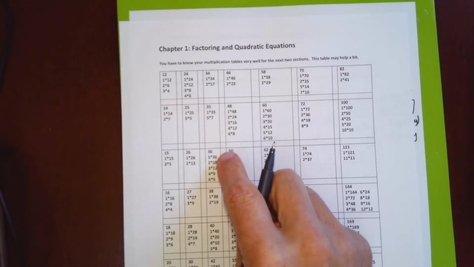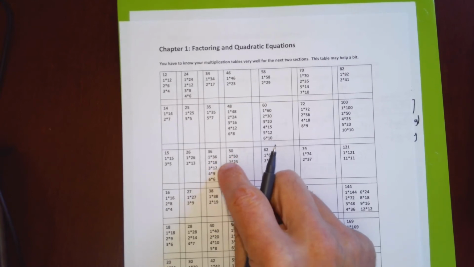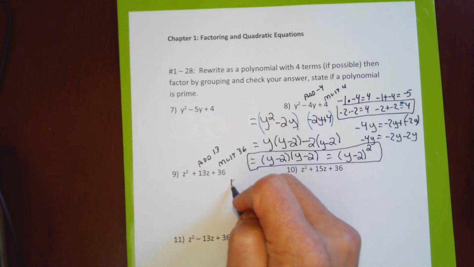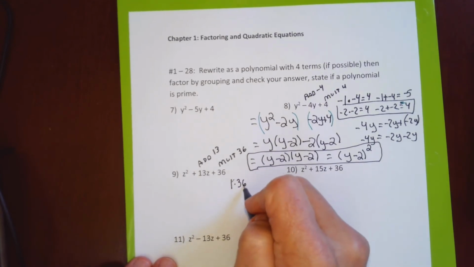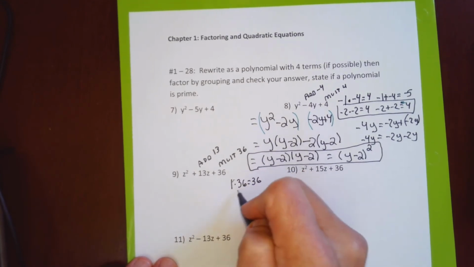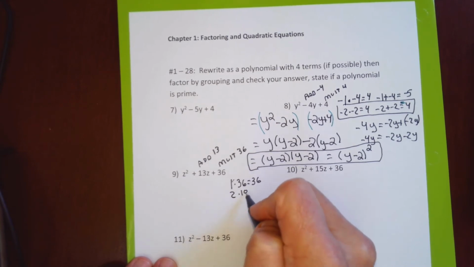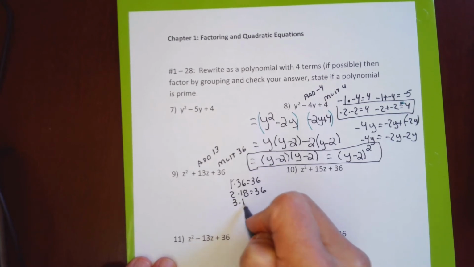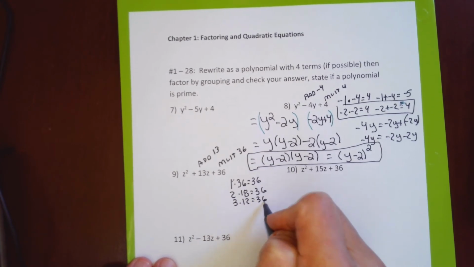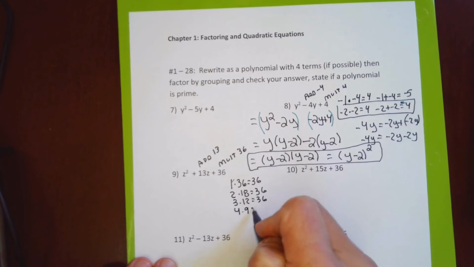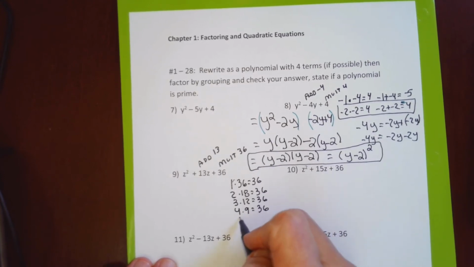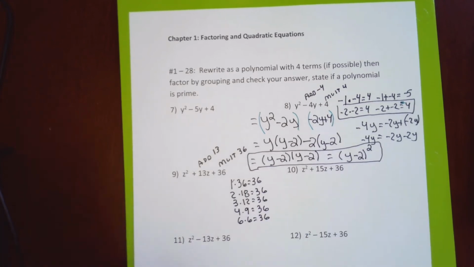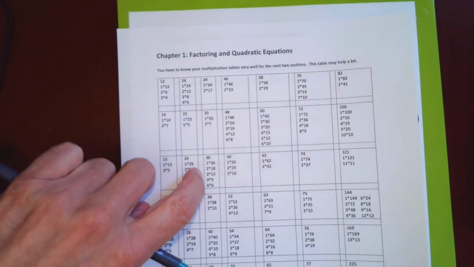So I need the factors of 36. The factors of 36 are 1 and 36, 2 and 18, 3 and 12, 4 and 9, and 6 and 6. So, just real quickly, 1 times 36 equals 36. From my sheet, 2 times 18 equals 36. 3 times 12 equals 36. 4 times 9 equals 36. And 6 times 6 equals 36. Those are all the numbers from this sheet here that multiply to 36.